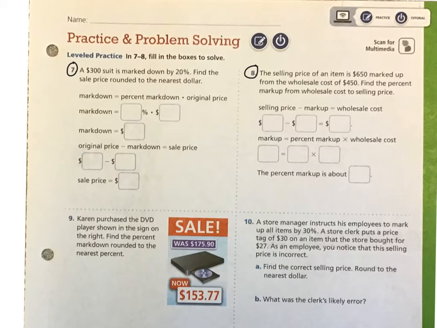Now I'd like for you to try questions 7 and 8 on your own. Come back and check each answer when you finish that problem. Now let's check question 7 before moving on to question 8. Let me know if you have any questions or if you don't understand any part of question 7.